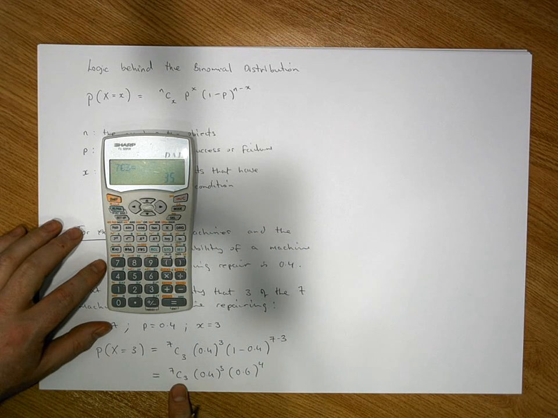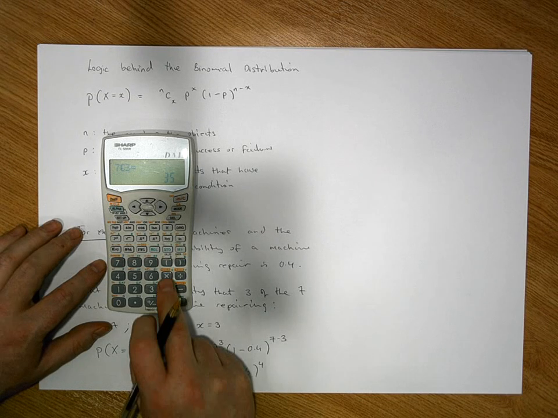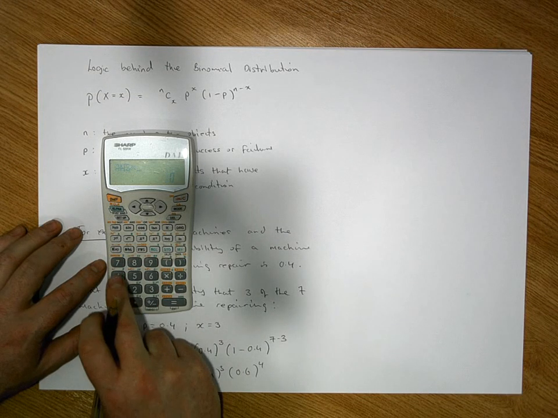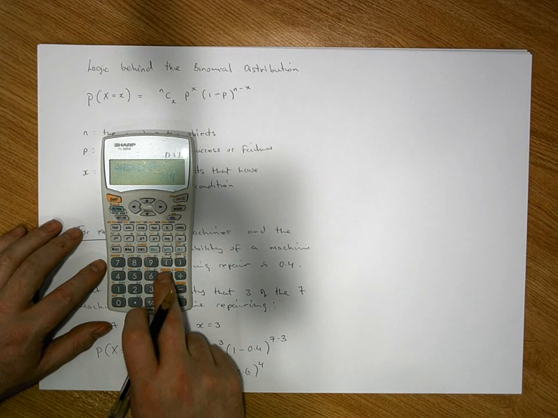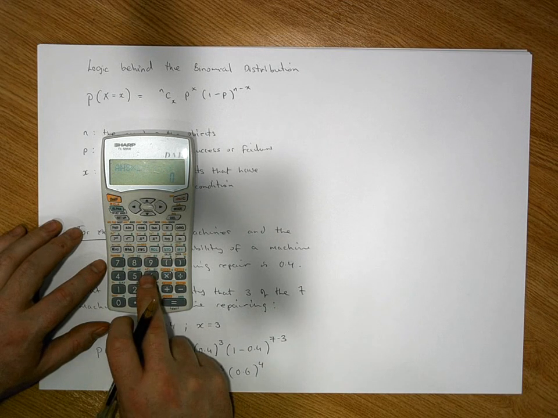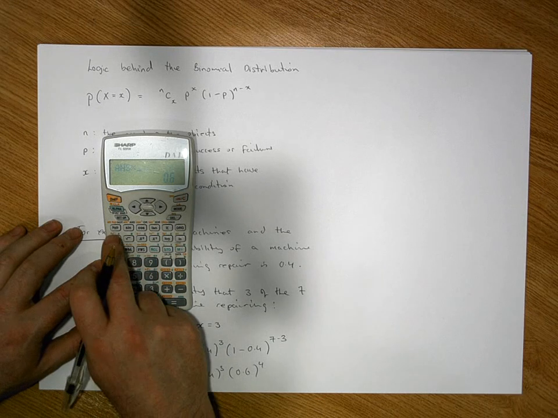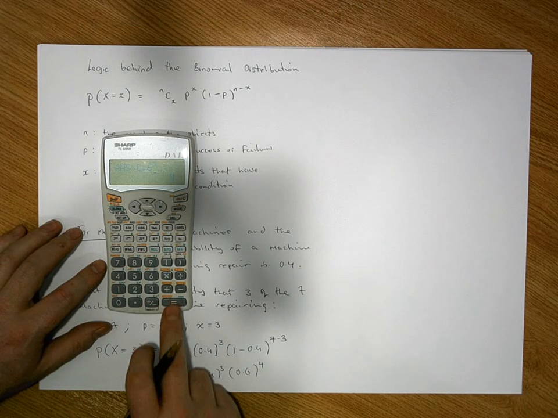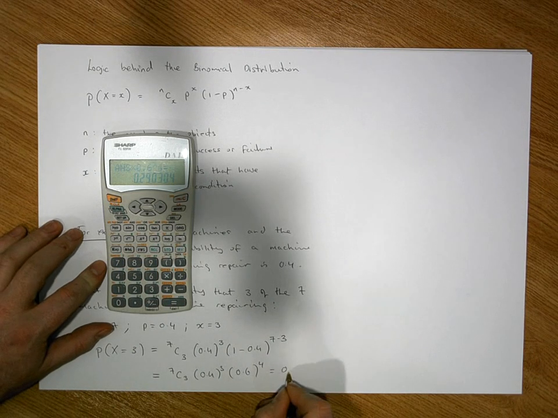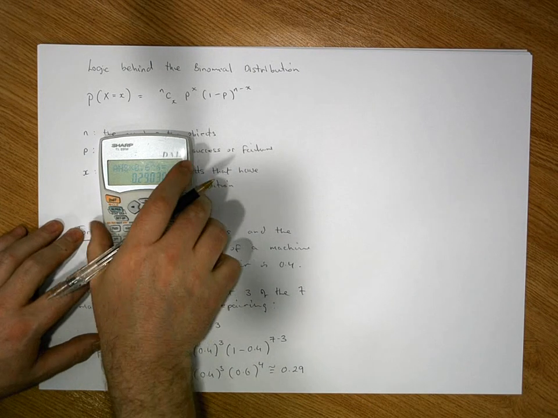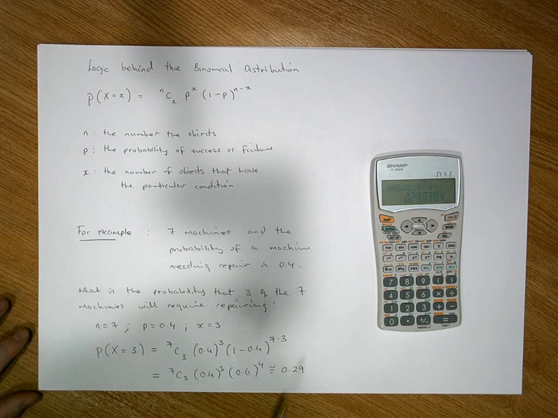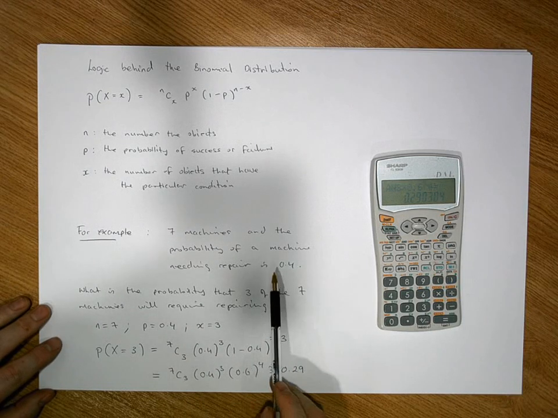So this gives us 35. We need to multiply that by 0.4 raised to the power of 3. Okay? And we're going to multiply that by 0.6 raised to the power of 4. Okay? So when I raise that to the power of 4, that gives me 0.29 approximately.